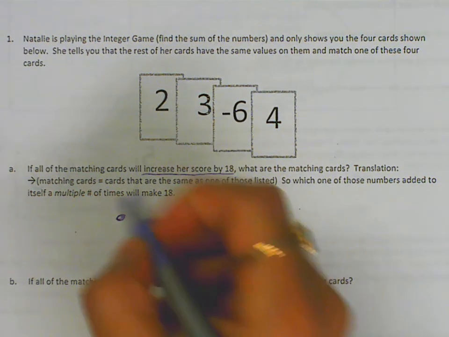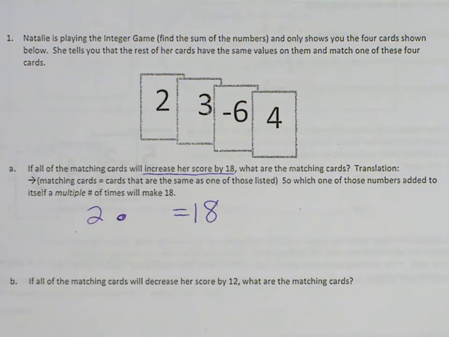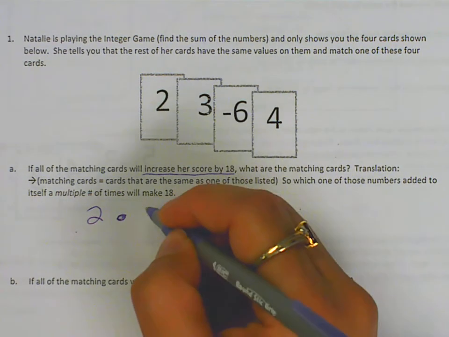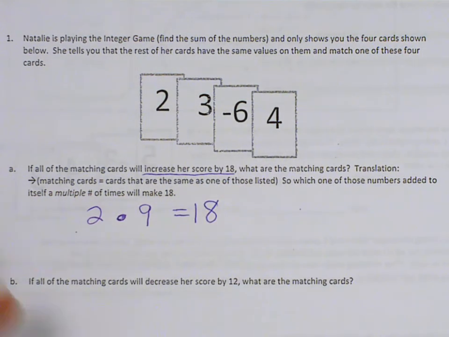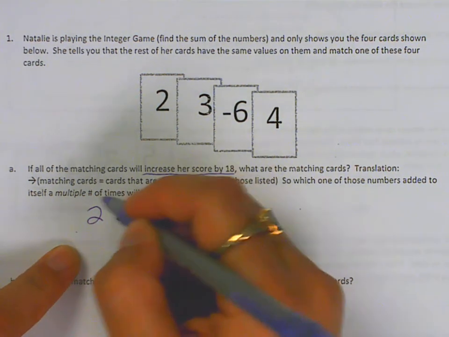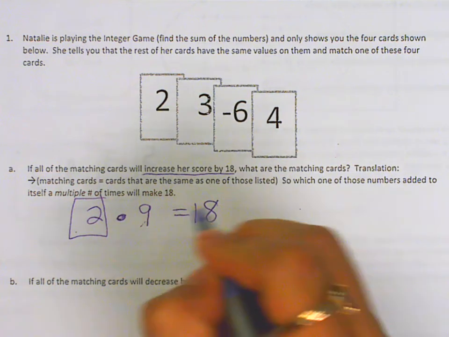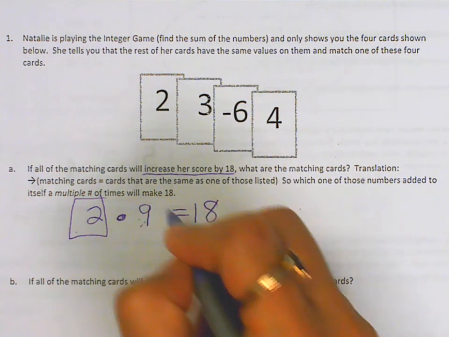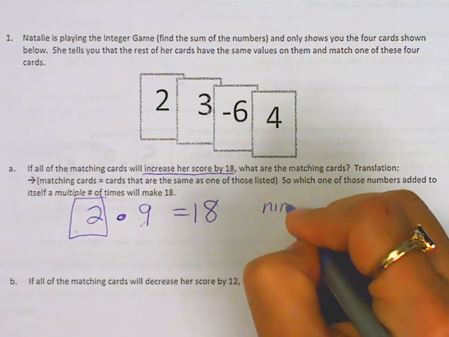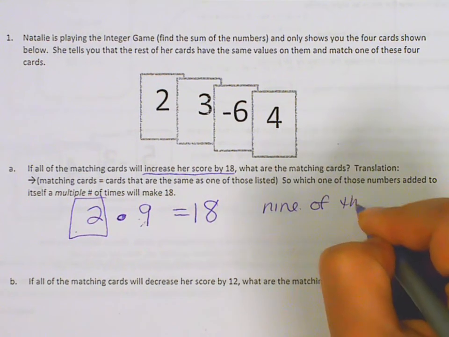The 2? 2 times what will make 18? 2 times 9. Which one's the card? 2 is the card. So these are how many cards there are. 9 of the 2s.